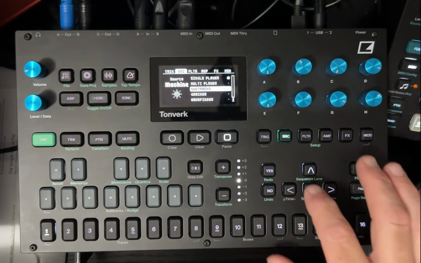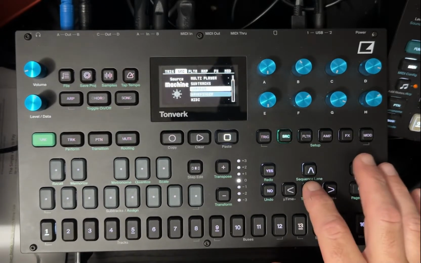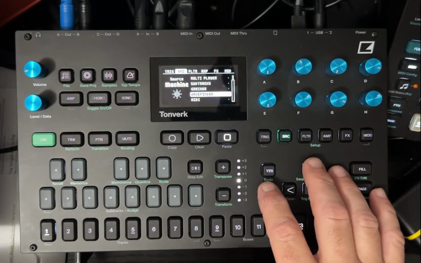All right. Then you have the grainer, which is a granular synthesis engine that plays single shots and modifies them by applying granular synthesis to them. Then you have the wavefinder, which is a dual wavetable synthesizer. Okay. And that's pretty much it.